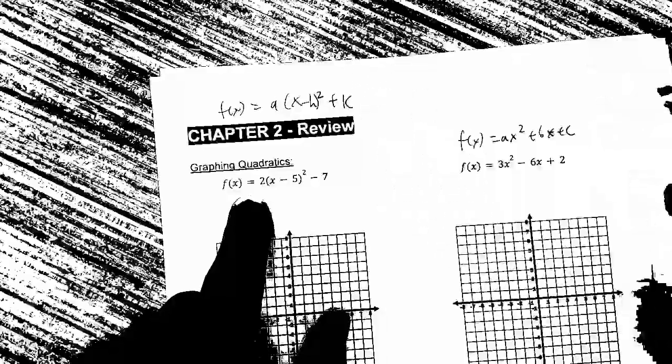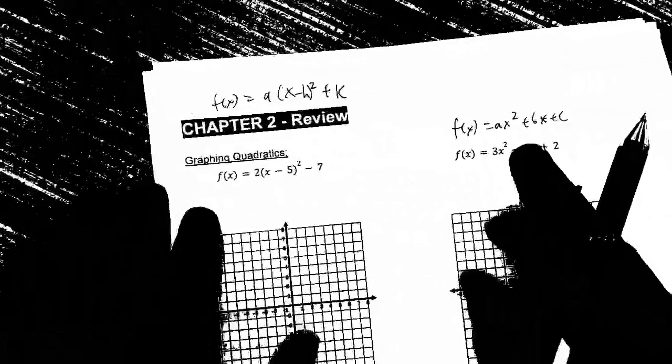We've got on the right, this is called what? This is called standard form, f of x equals ax squared plus bx plus c. And on the left, we have vertex form. So that's f of x equals a times (x minus h) squared plus k. So definitely I would put these on the note card.